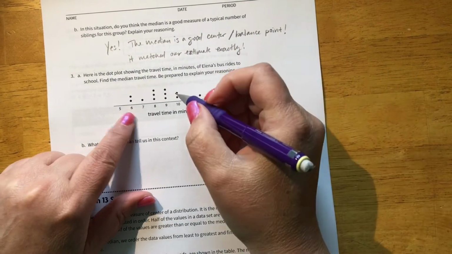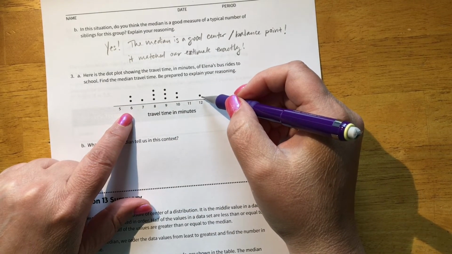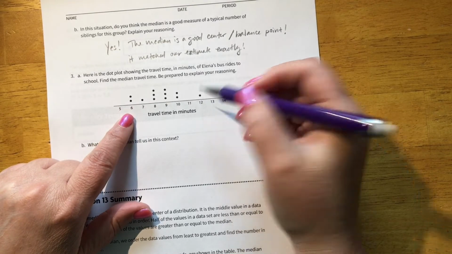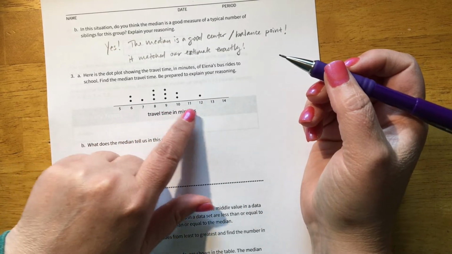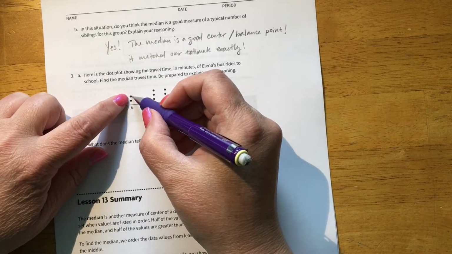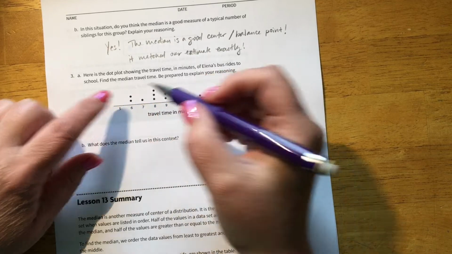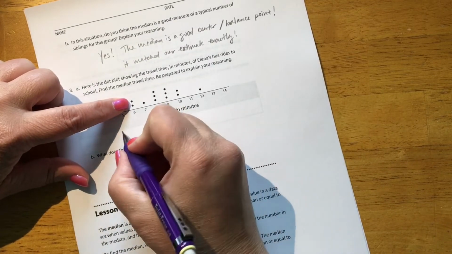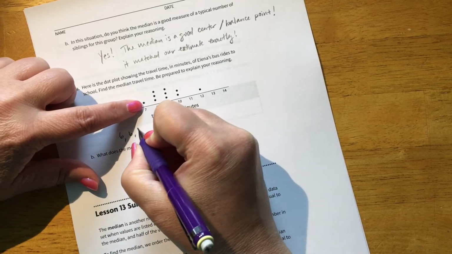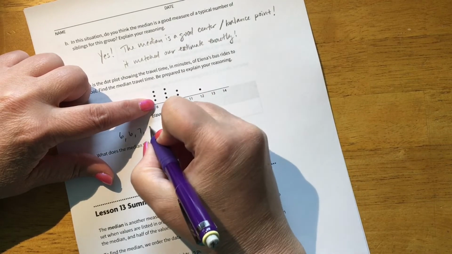So the first thing we need to do is identify and put in order our data values. Well, the great thing about a dot plot is that they're already in order. 6, 7, 8, 9, 10. They're already in order, so that's easy. But we need to remember that every dot represents a value, a data value, right? So our numbers are 6, 6, 7. There are 3 8s.